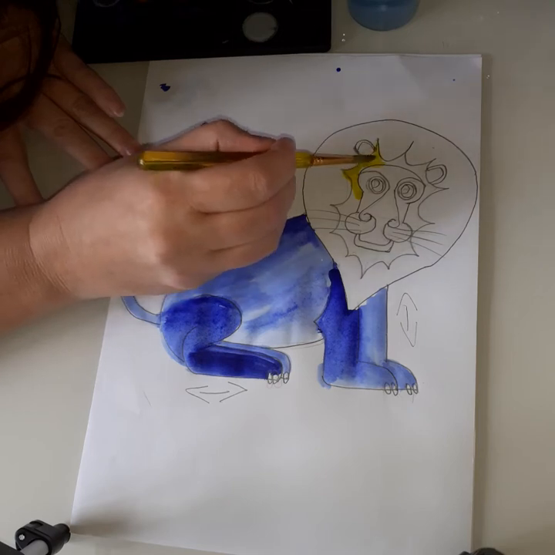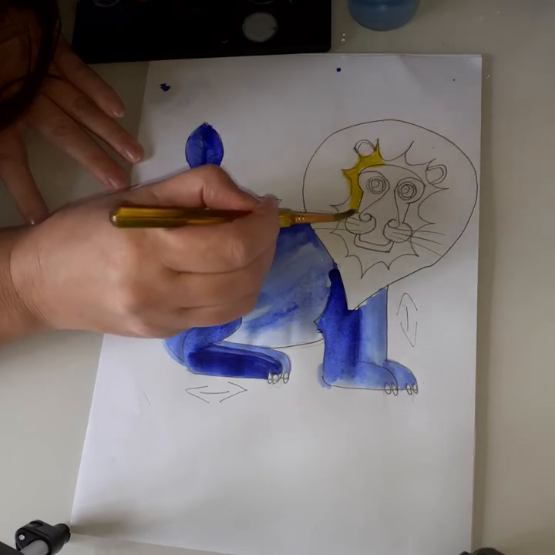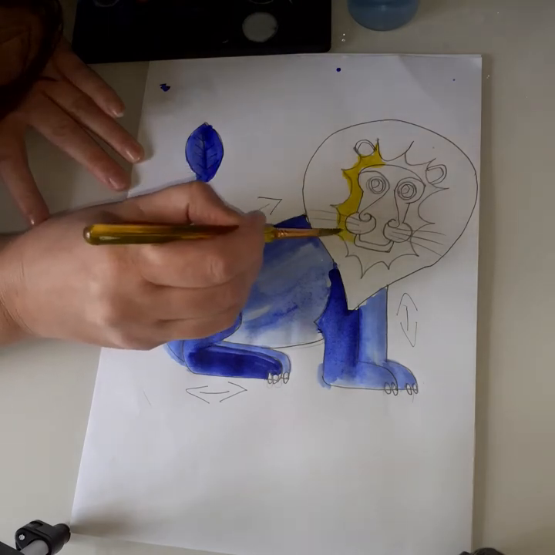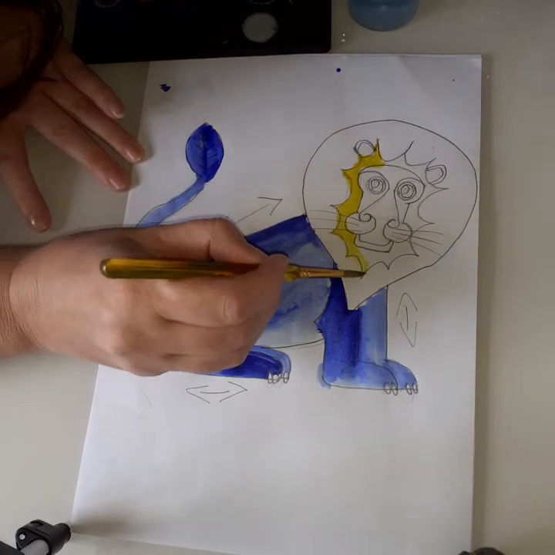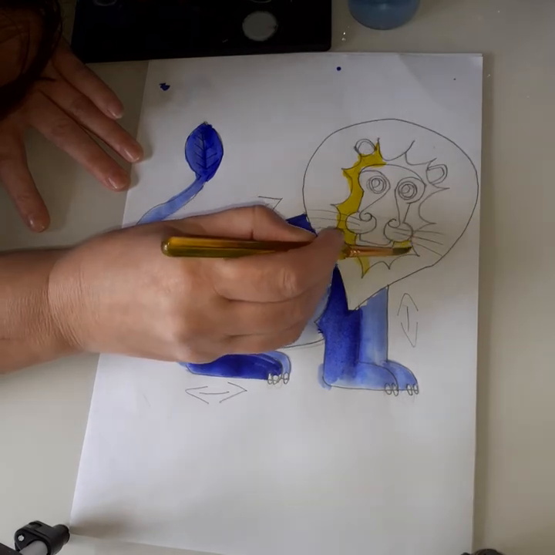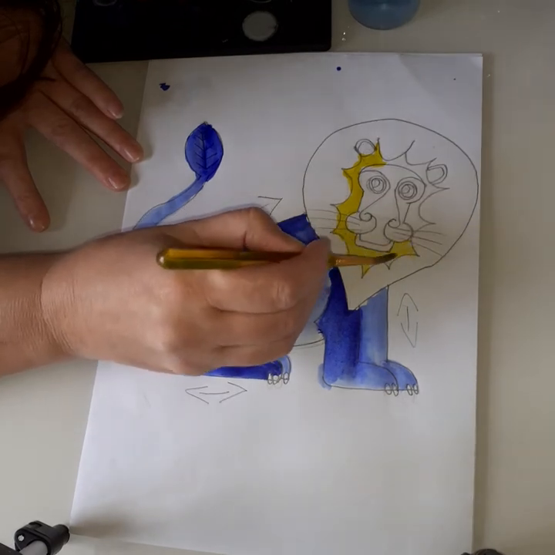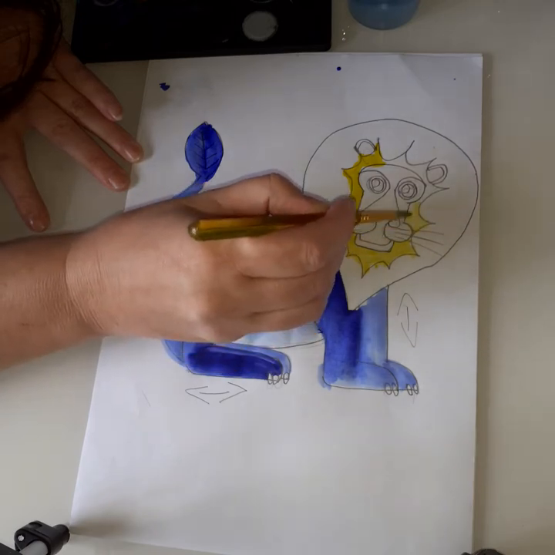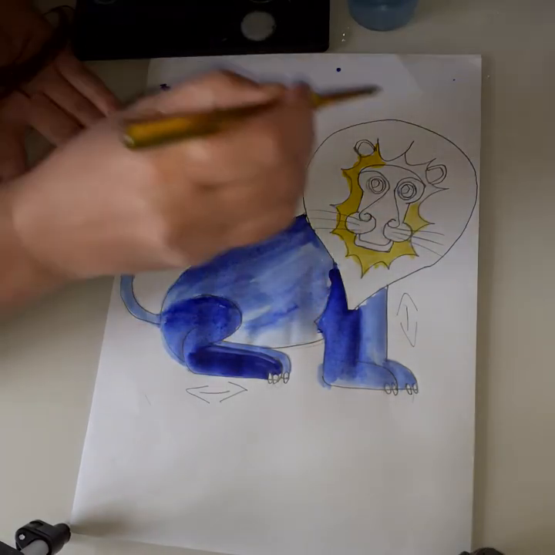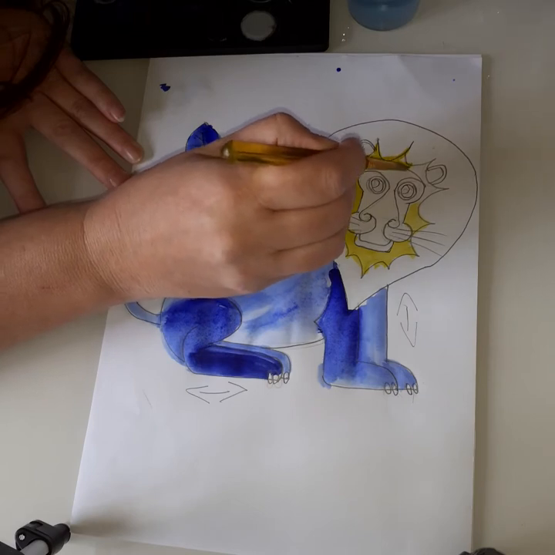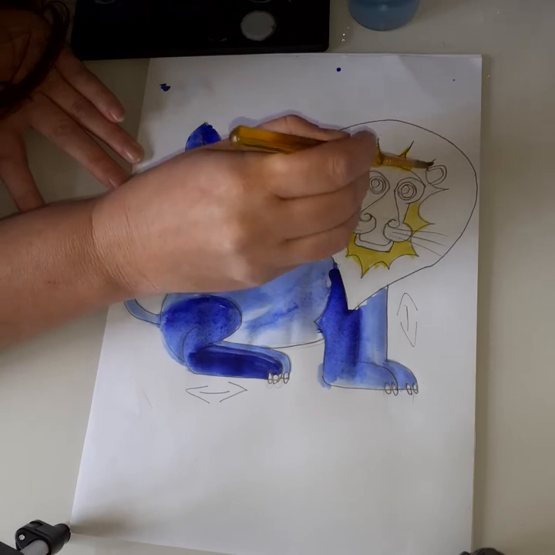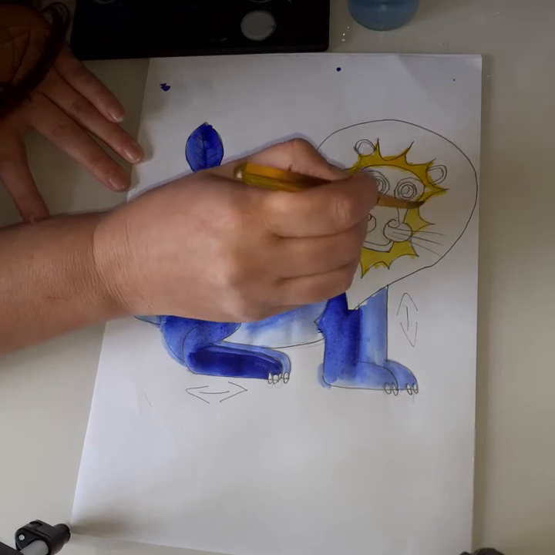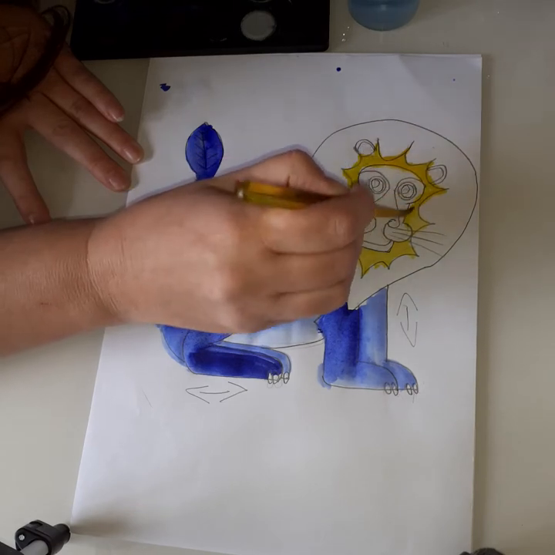Okay, so we're going to come round, like this, just round the outside of his face. And this can be quite strong yellow. Don't want it too light, that yellow. Don't want it more like a lemon.